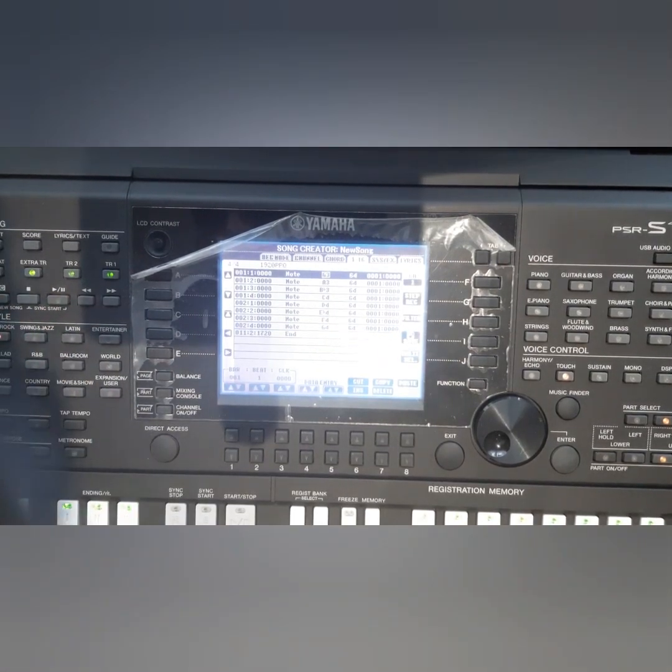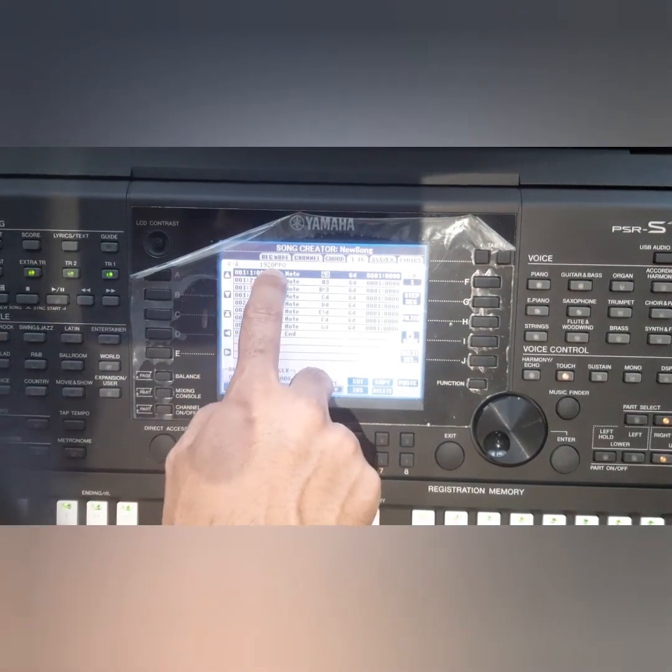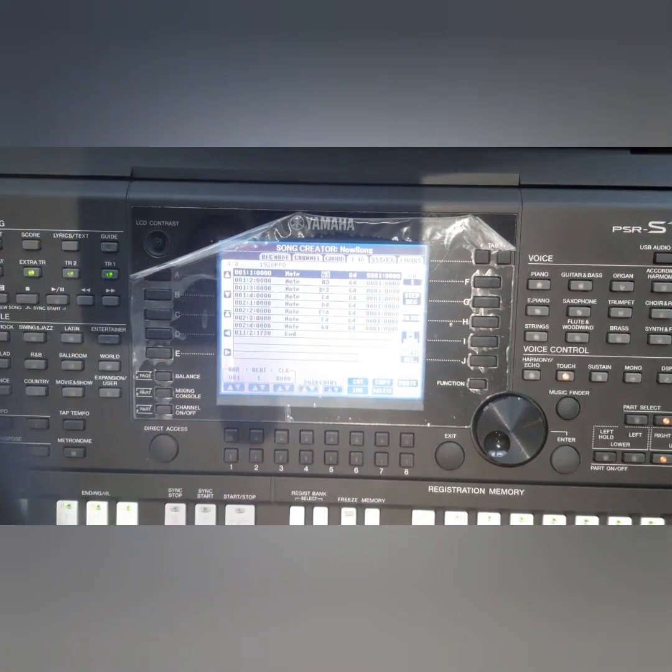Now, as I was saying about the time distance between two beats, let's try and understand that as well. What we want to do is create another note in between the first and the second beat, exactly in the middle.